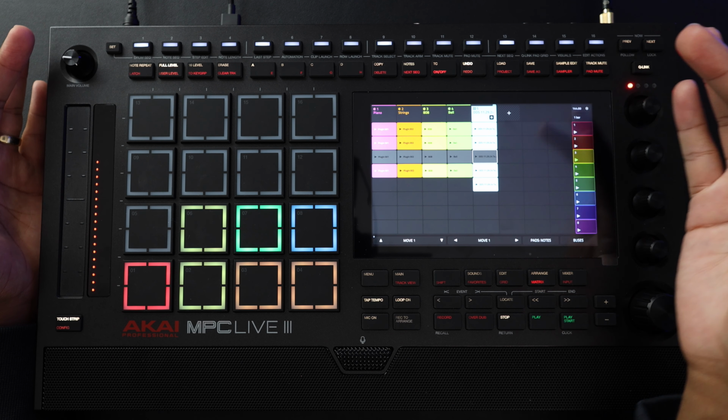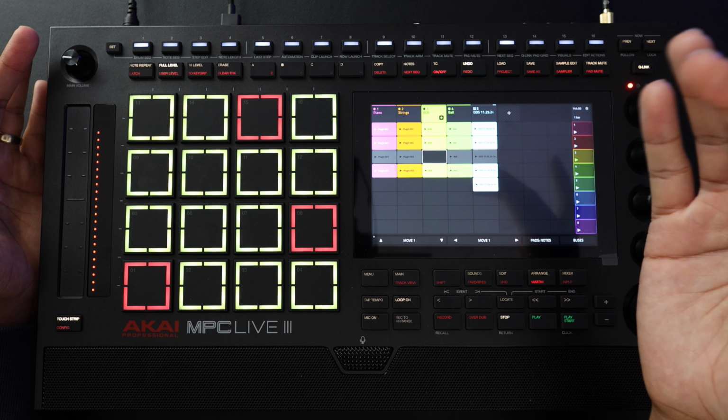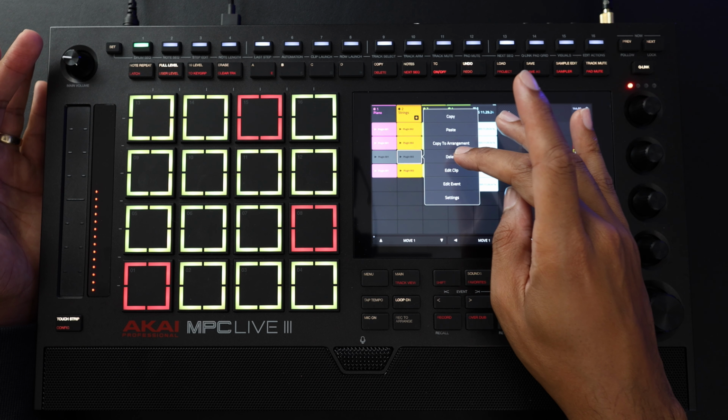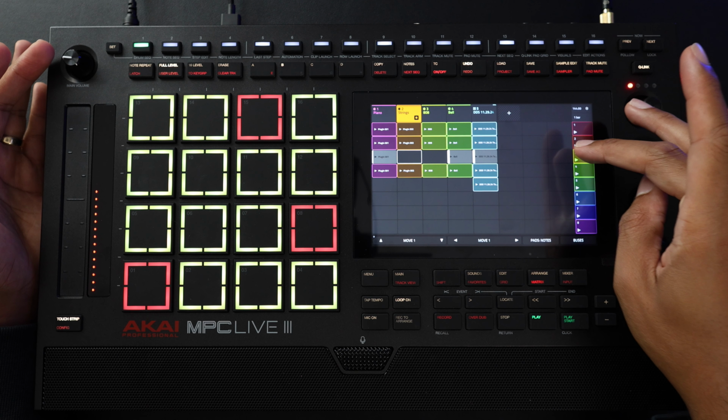Like, let me make a different variation here. So for this, I'm gonna take this, just delete this out of here, delete the strings out of here, and we're gonna play this one, and then we're gonna drop down to it. So we can go there.